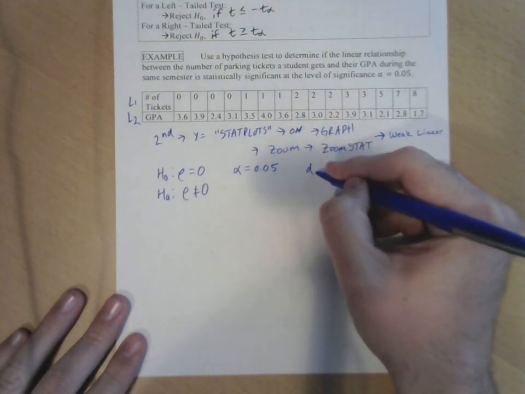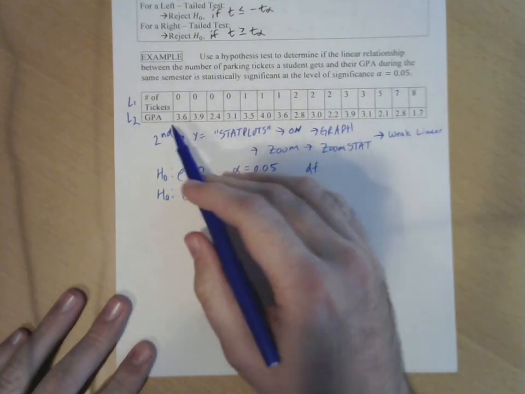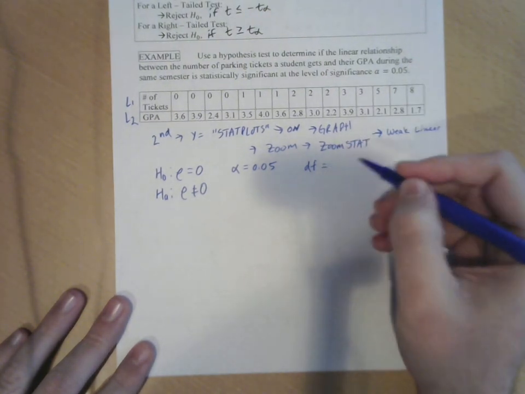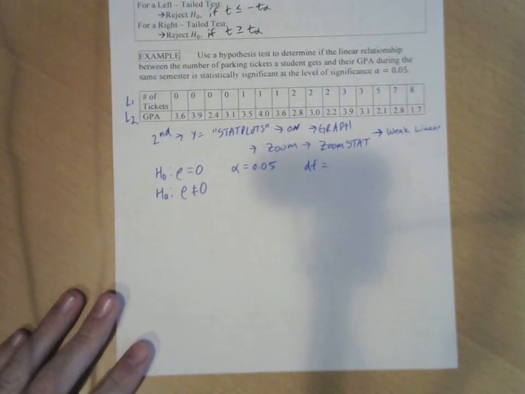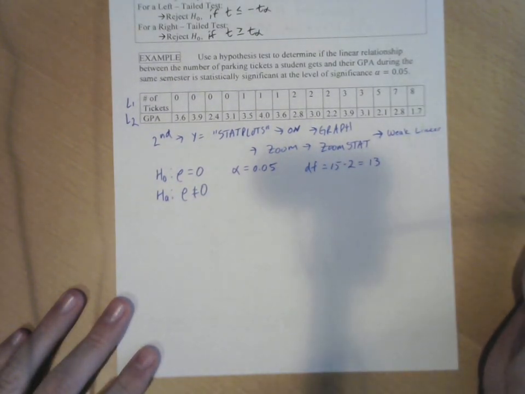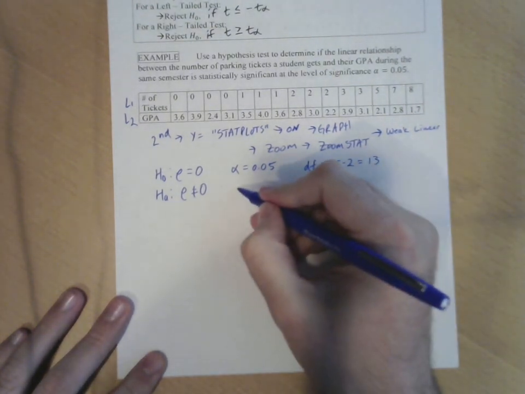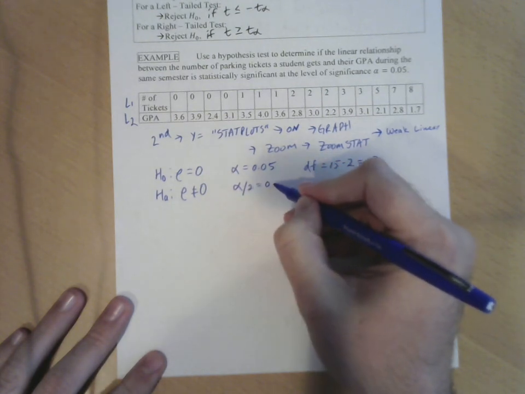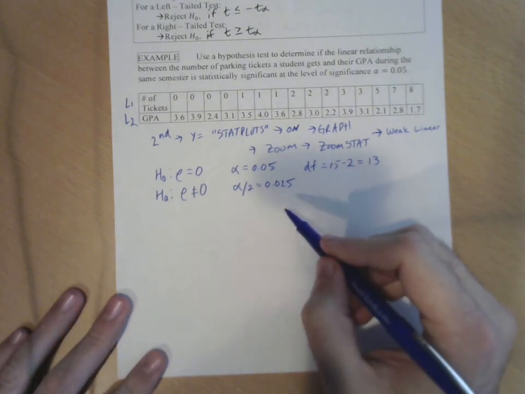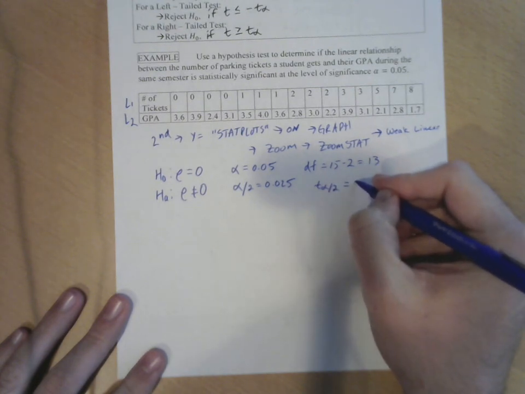And so our degrees of freedom is our number of data points. There are 13? No, there's 14. 1, 2, 3, 4... 15? Oh, it's n minus 2 now, right? Yeah, so 15 minus 2 is 13. So our alpha over 2, we're going to need it, is 0.025 because we're doing a two-tail test. And so looking at our t sub alpha over 2 value, this is 2.16.